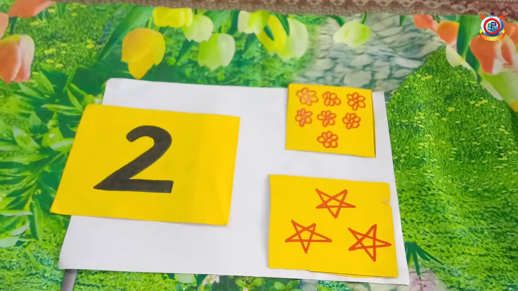Okay students, look at here. I will repeat again. This is 2 and these are 2 flashcards.